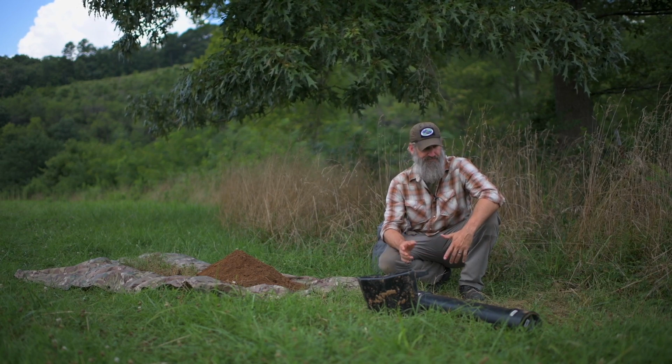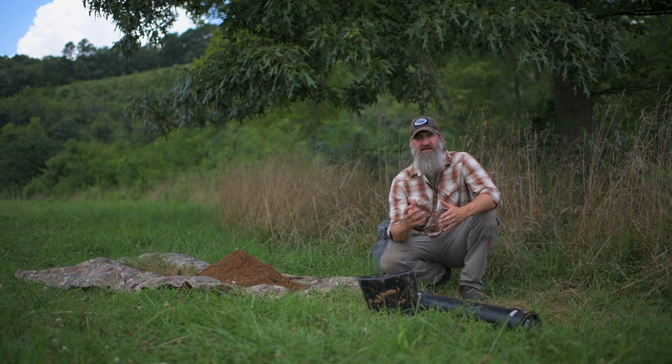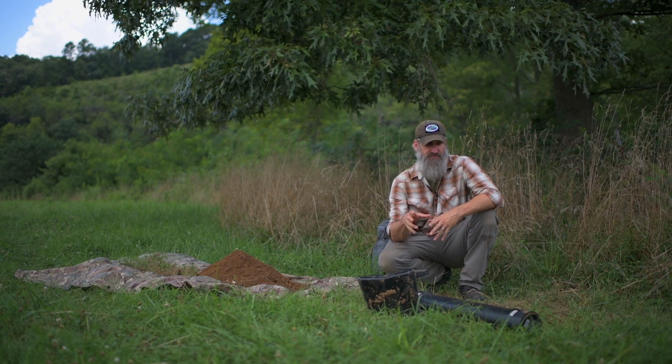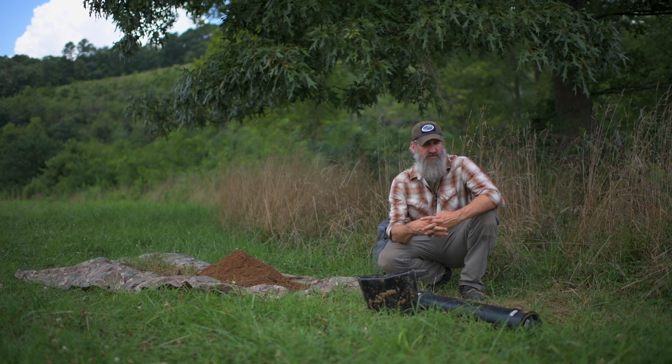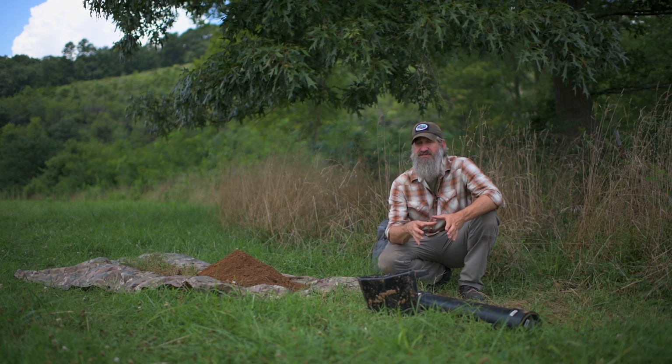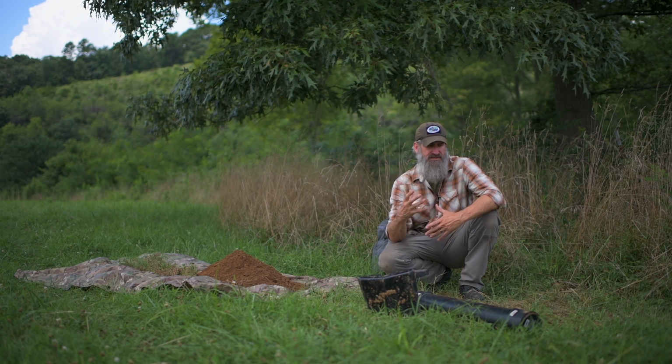So with that said, once you do find a location, if it's possible to hide this in a way that you think it won't be found without digging, then you should do so. That's the easiest way to service it. It's the easiest way to recover it, and it doesn't take a lot of effort.